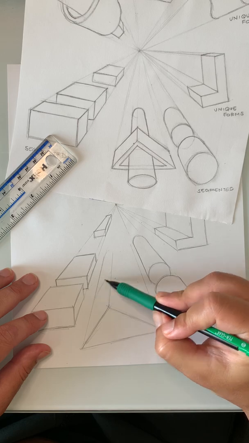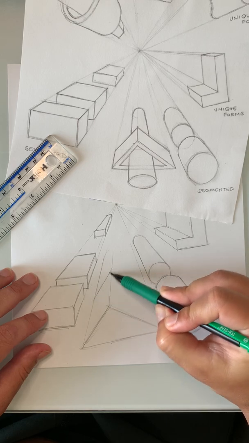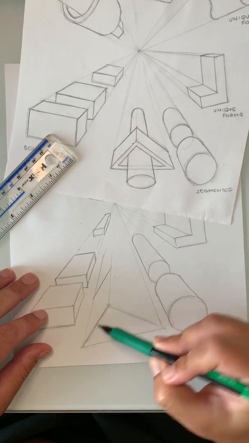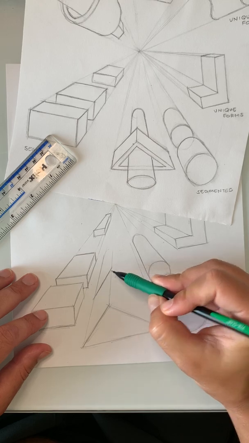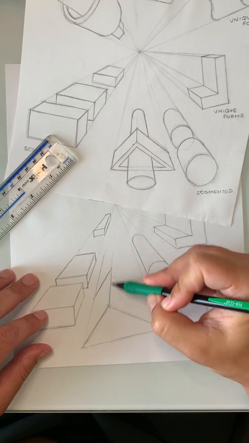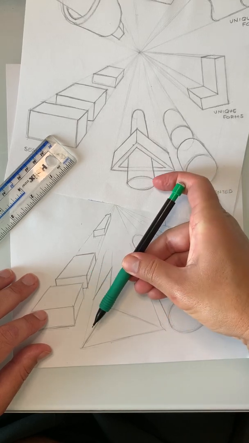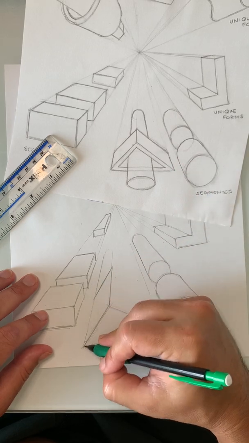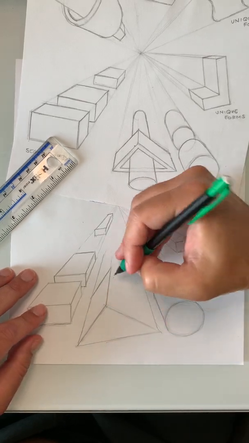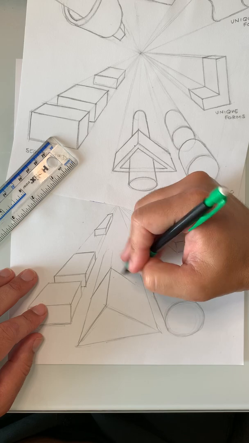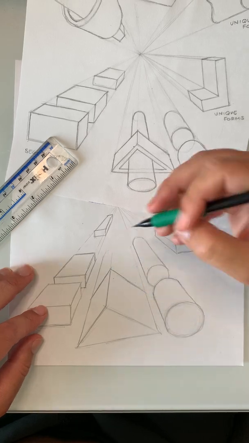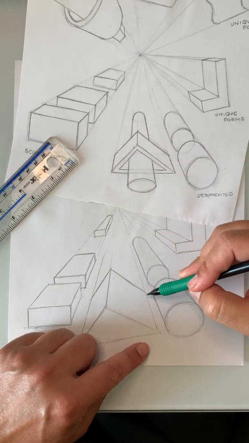Remember triangles, we want to really concentrate on those parallel lines. Just as parallel, if not more tilted in, will look natural. So even that, I'll do that. See how I pinched in a little bit more?